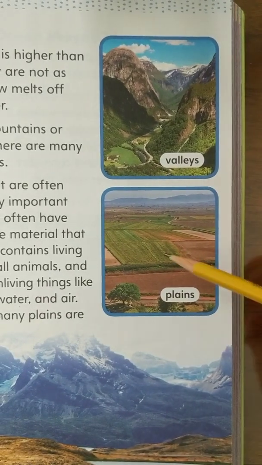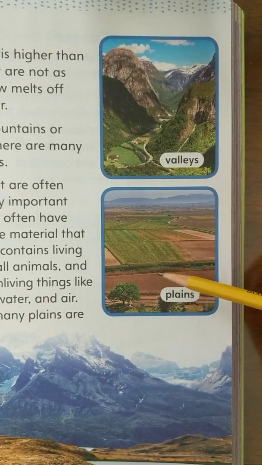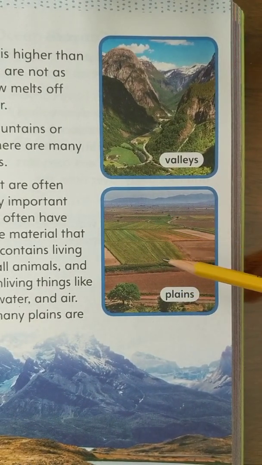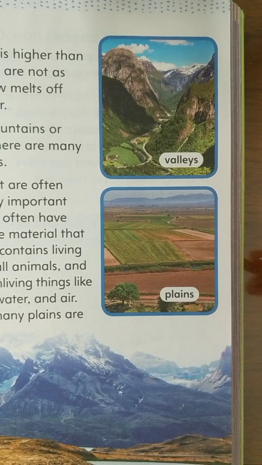And here are the plains. We see it's very flat. The soil is nice and loose, which makes it very good for what? Right, it makes it good for farming.